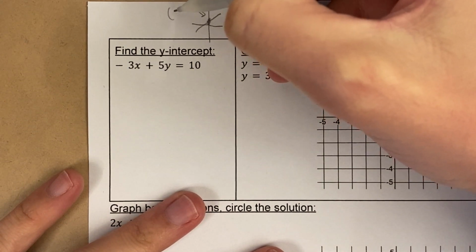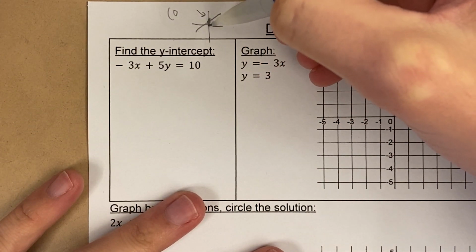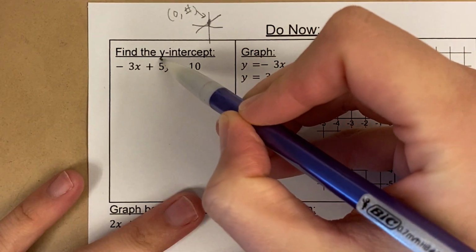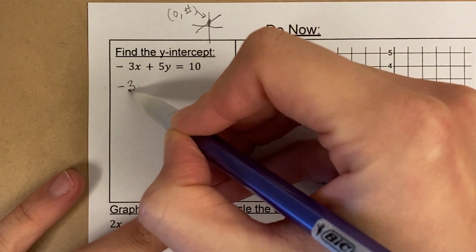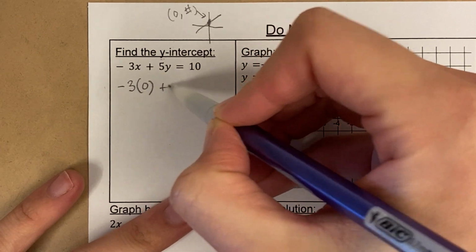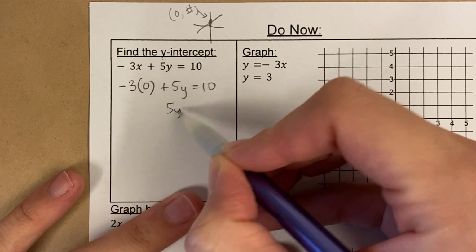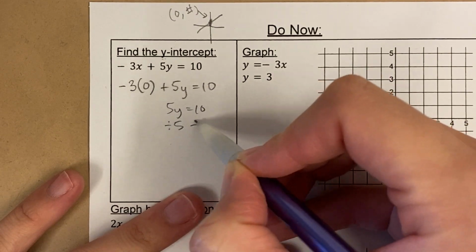So all I need to know about that point is that the x value is always going to be 0, and then the y value is always going to be a number. So I know that's always true about the y-intercept. So if the x value is always 0 at the y-intercept, I can just plug in 0 here for x. 3 times 0 is 0. And then I'm just solving for y.